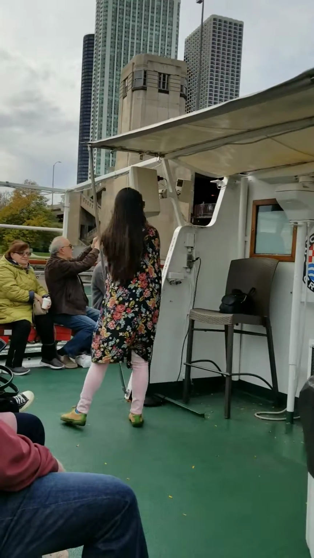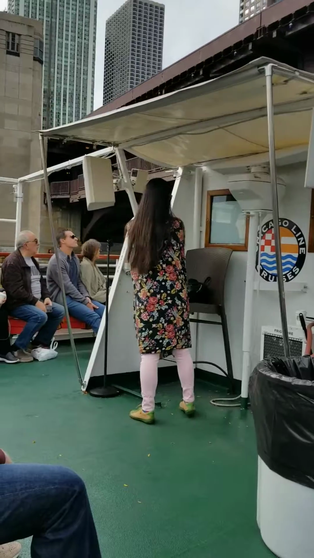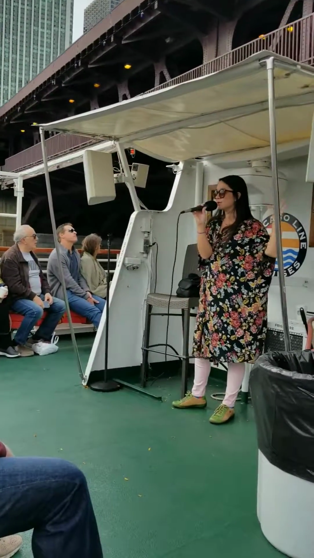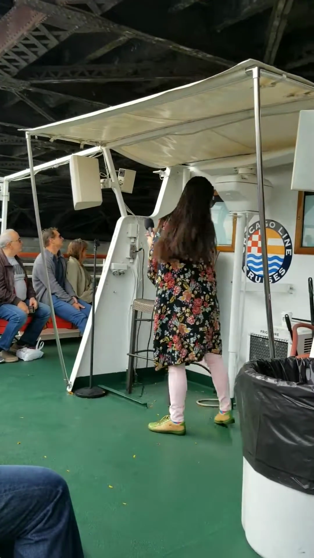So once we do move under Lakeshore Drive, I'll start off describing a few buildings off to the left side before the majority of the tour I'll be focused over to the right. So if I don't cover it on our way out, I'll most likely cover it on our way back.